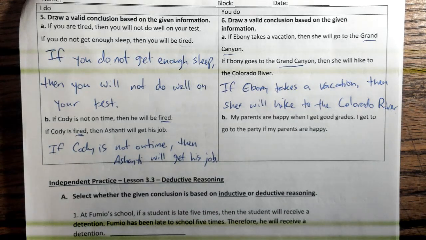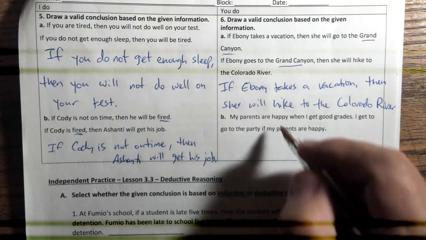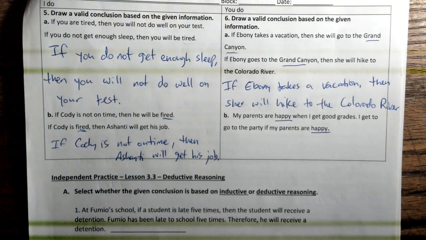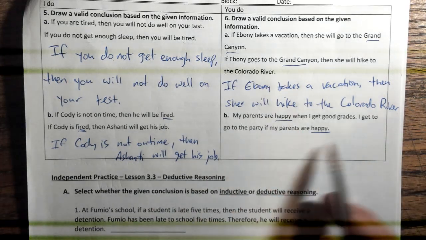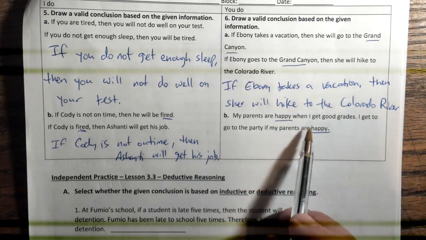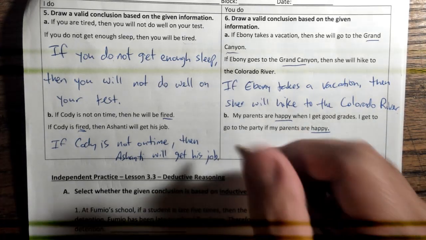All right, finally part B. My parents are happy when I get good grades. I get to go to the party if my parents are happy. So we can say parents are happy here. So basically, if I get good grades, then I get to go to the party.